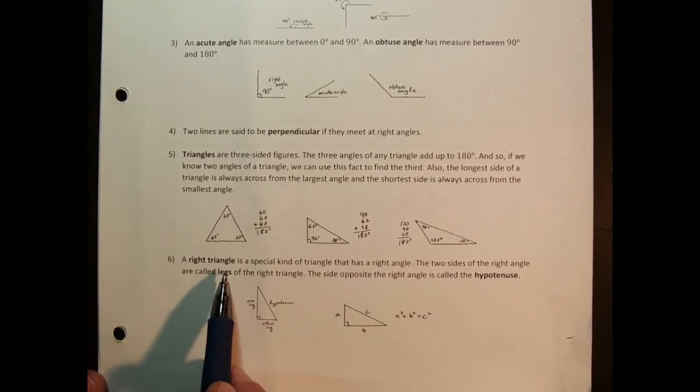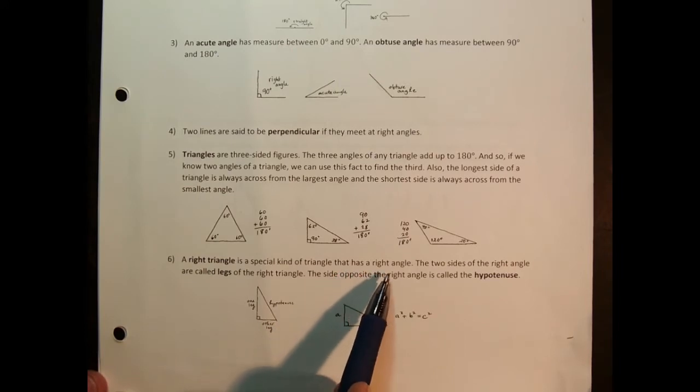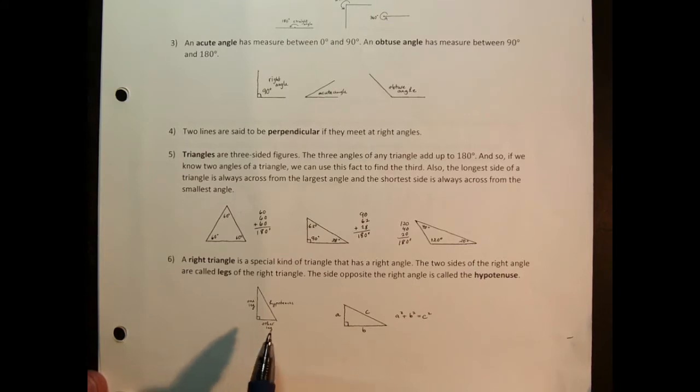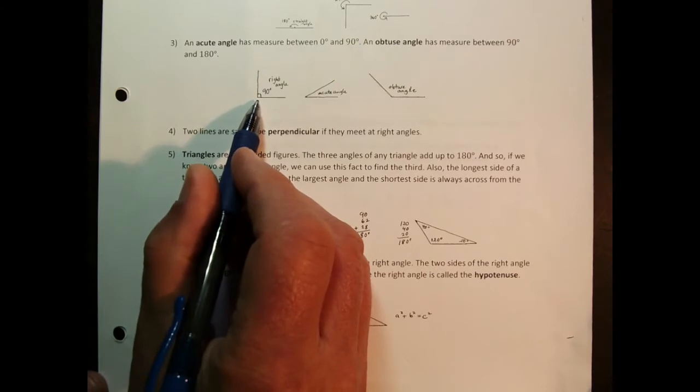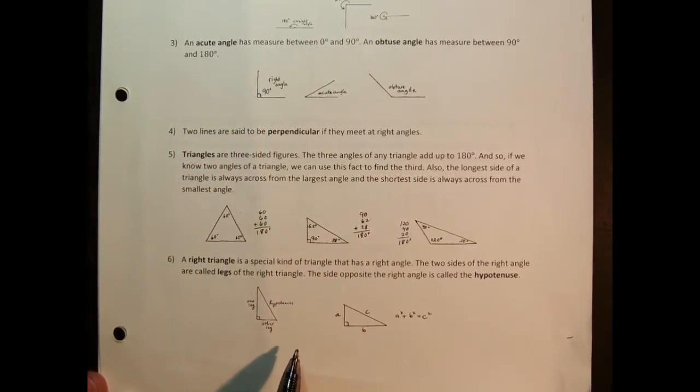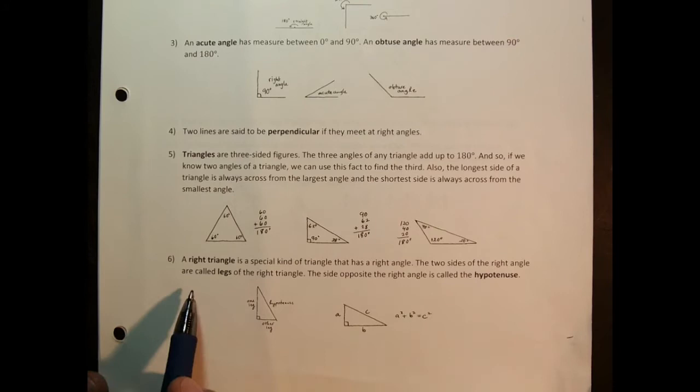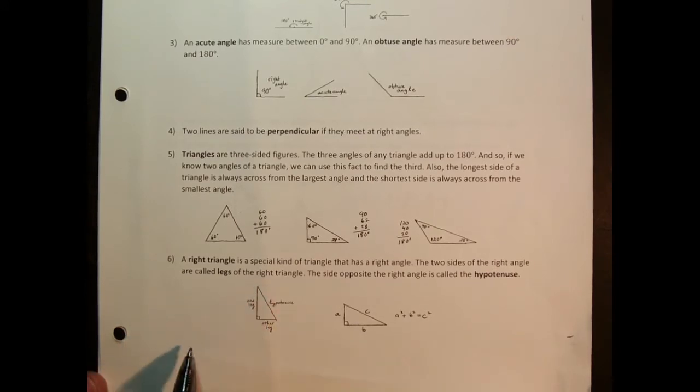A right triangle is a special kind of triangle that has a right angle, so it must have a 90 degree angle. And in fact, there's a special symbol we use for 90 degrees. This little square shape in the corner of these triangles is a way of representing a 90 degree angle. So we have a 90 degree angle here, here, here. Also, I use that square shape higher up on the handout. The two sides of the right angle are called the legs of the right triangle. So here's one leg, the other leg.